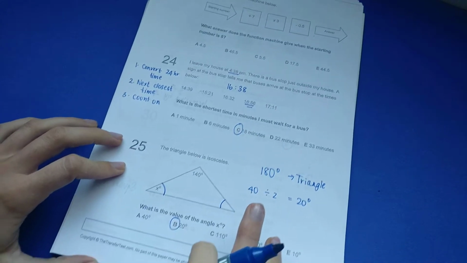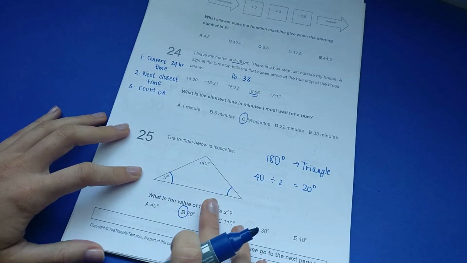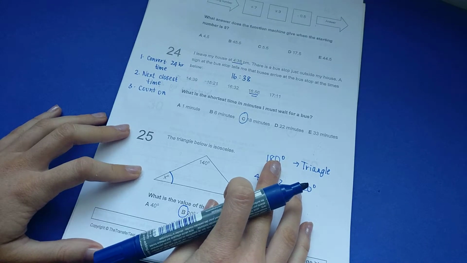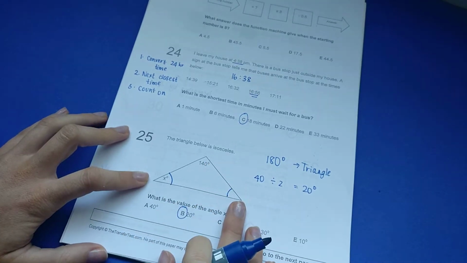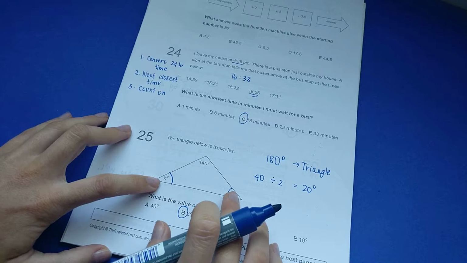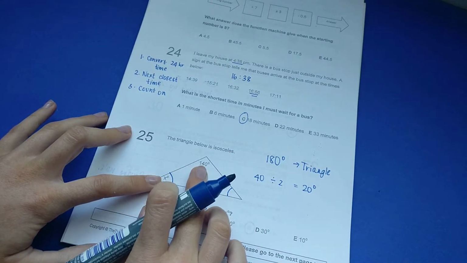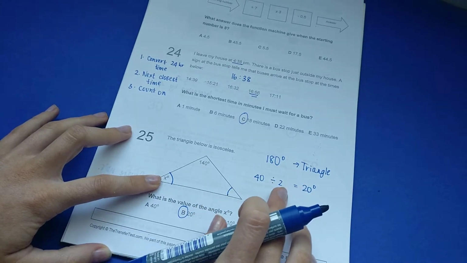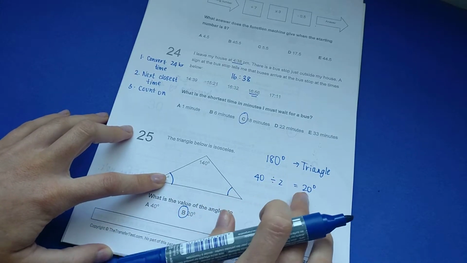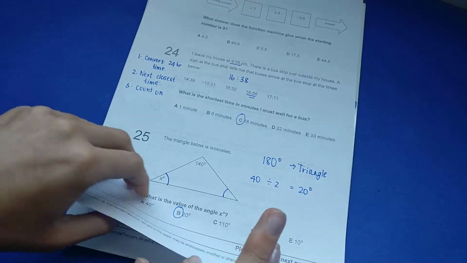Here you need to know that all the angles in a triangle add up to 180 degrees. You need to know with an isosceles that the 2 base angles are always going to be the same. 180 minus 140 gives you 40. You divide that by 2 because they are equal, so it would be 20 degrees for each.